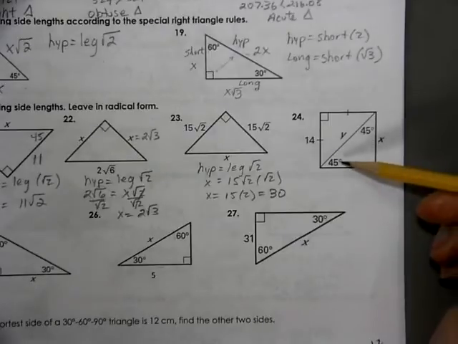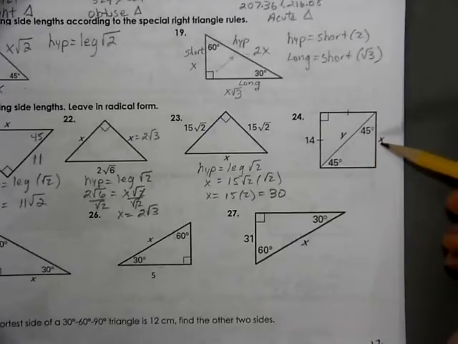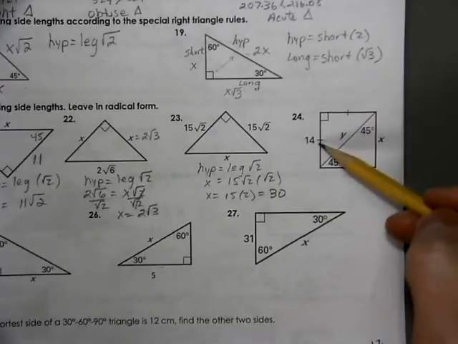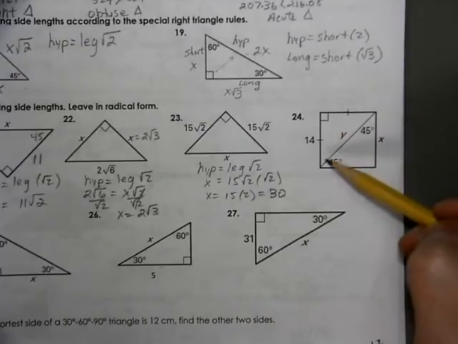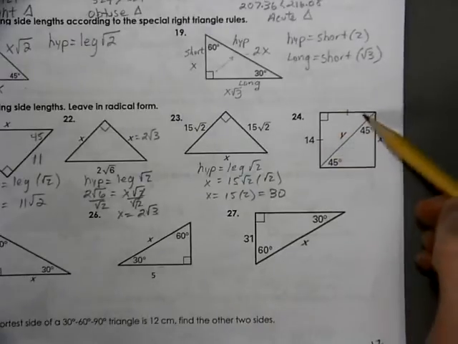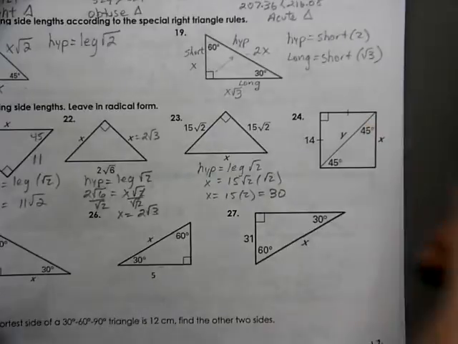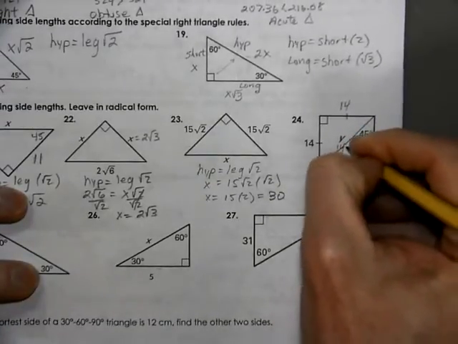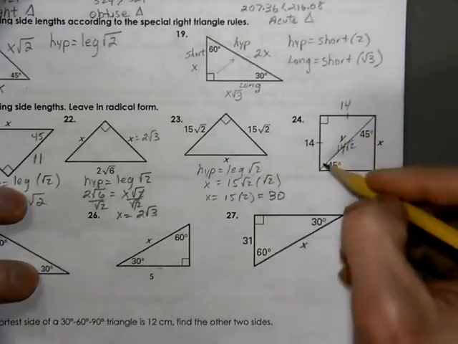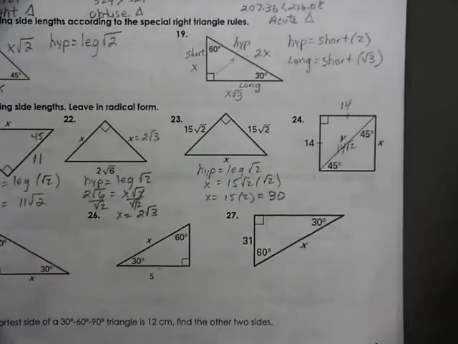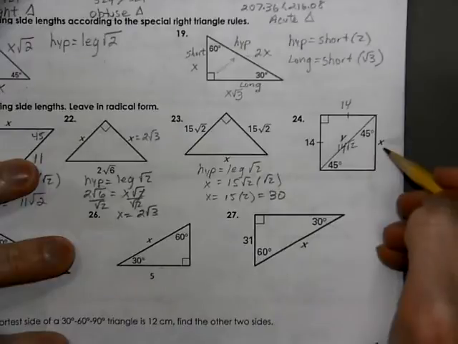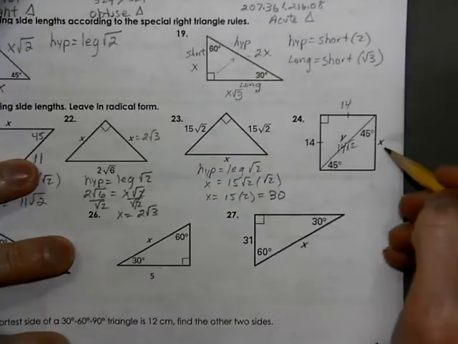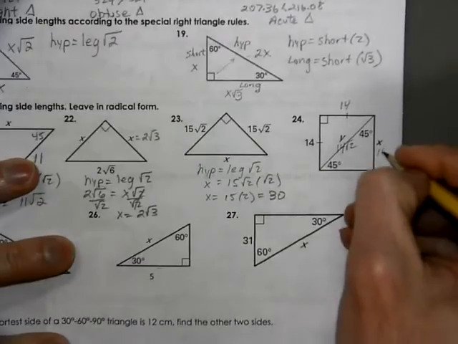On this one, we see a 45, 45, 90 triangle. If these two are the same length, then these are also 45, 45, 90. So that makes this 14. That makes this guy 14 root 2, because that's the hypotenuse of the 45, 45, 90. And to work backwards, that means you're going to divide by the square root of 2, which is going to come back down to 14.